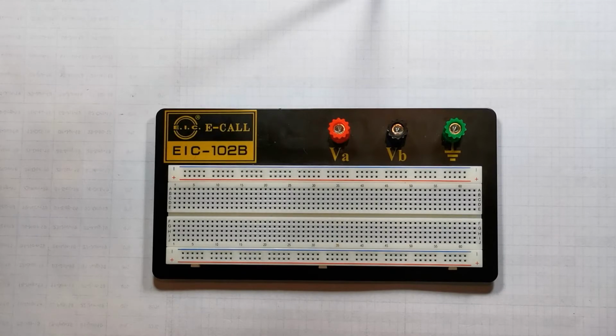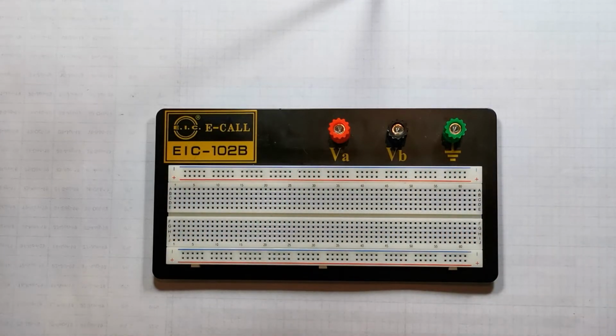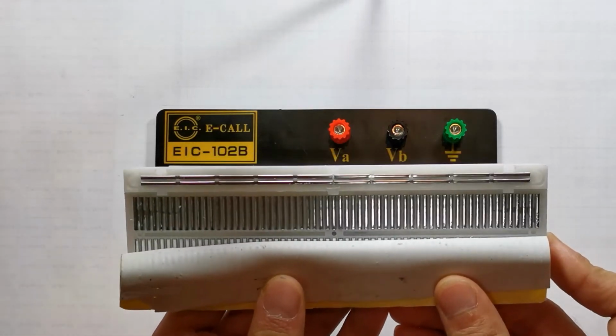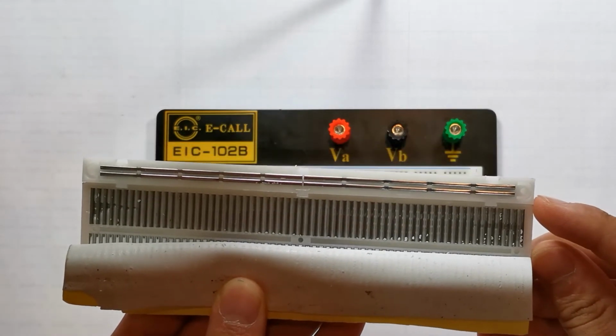Okay, right now we are done with the power supply section. Now let's go to the component section. The component section is the section in the middle of the breadboard. It is used to insert components in, just as I showed you before. You can insert LEDs, resistors, capacitors, inductors, transistors, and so on. As before, this is the breadboard from inside, and right now I'm showing you the component section.